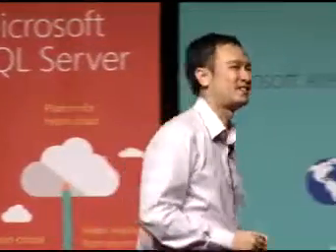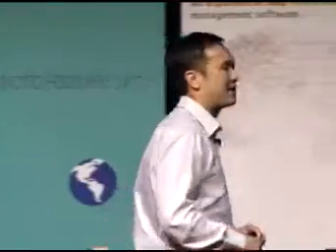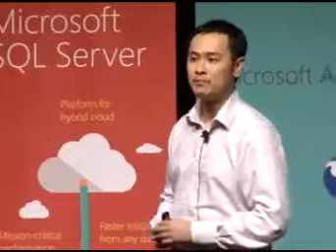SQL Server, of course. Now, some of you may know SQL Server is actually a database. It's not only a database, it's also an integration tool built in. It also has a data quality tool as well. Some may know this, some may not. Now, SQL Server can act as your data warehouse, which stores terabytes of data easily.